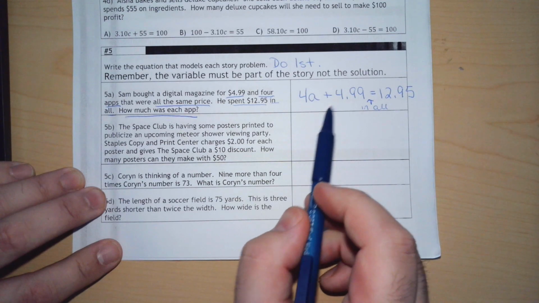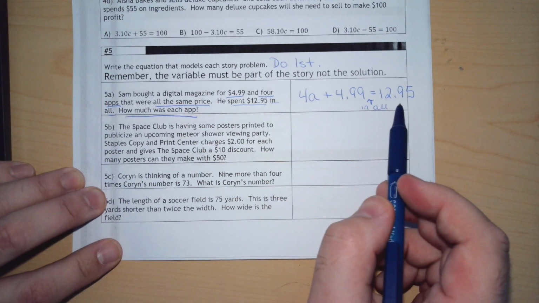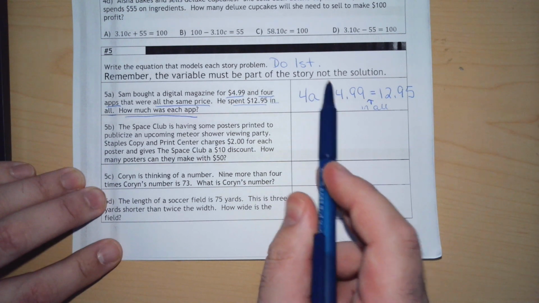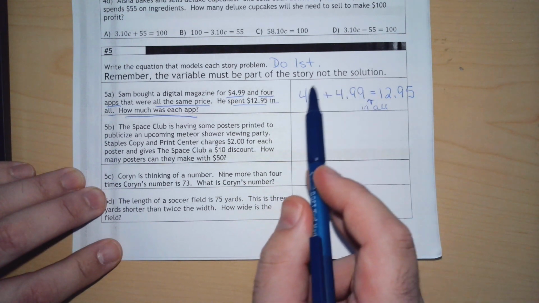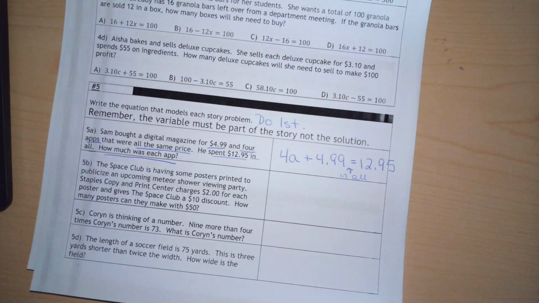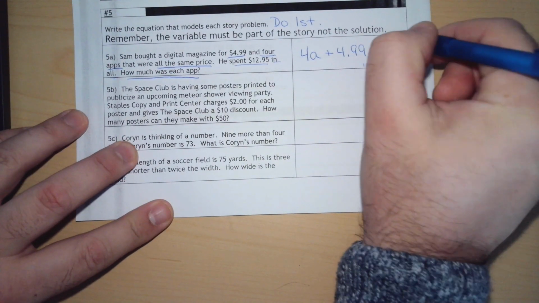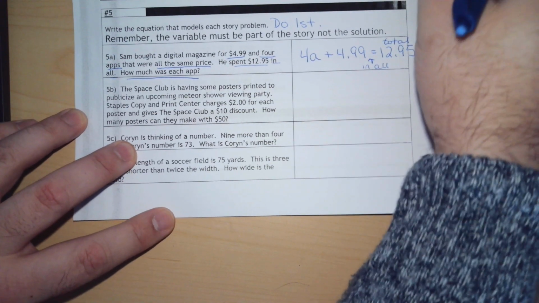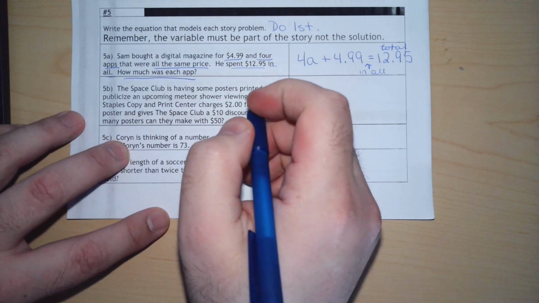So notice how the variable is part of the story, and it's not part of the solution. So this is what happened. He bought the 4 apps in the magazine, and then this is the total here. All right.